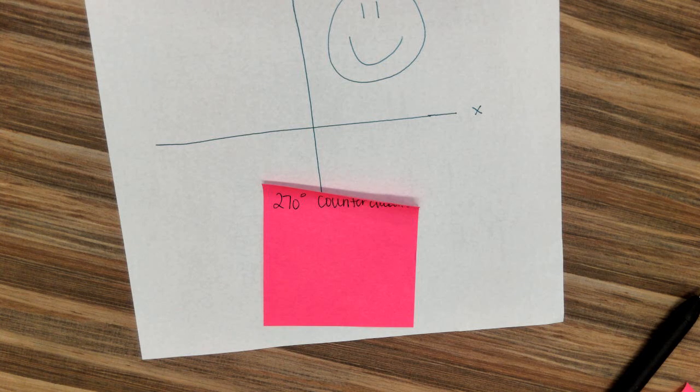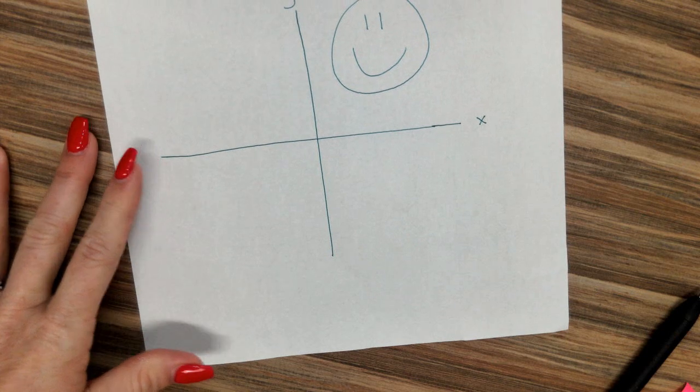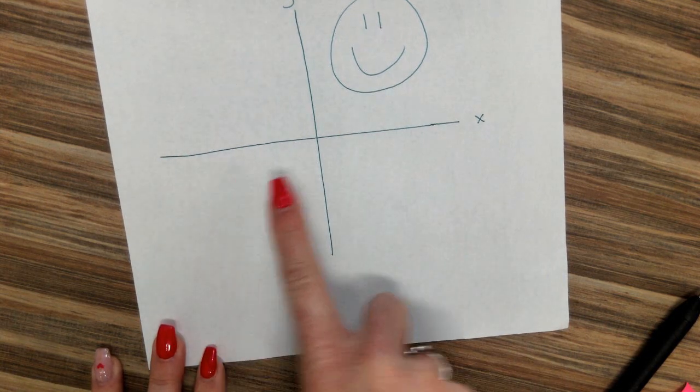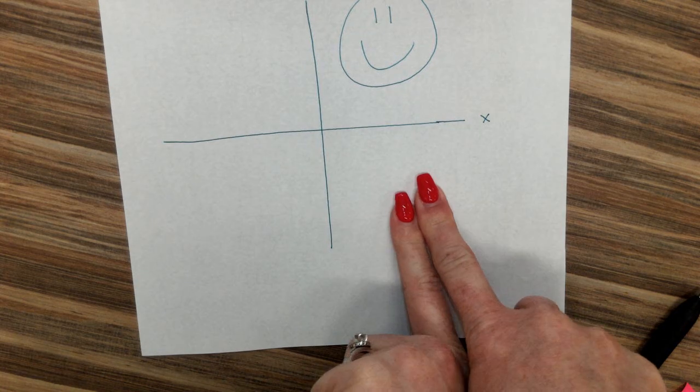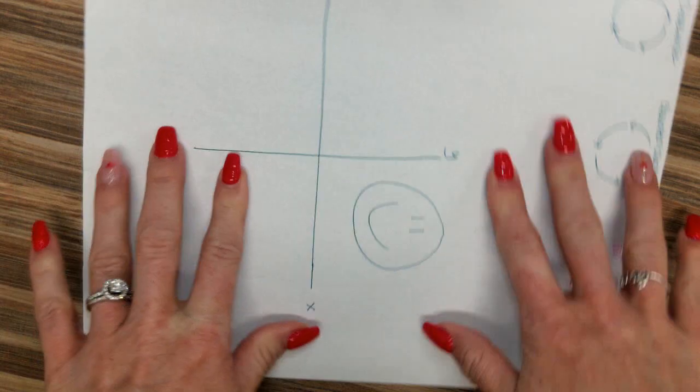Did everybody turn their paper? I'm not going to give you the rule yet. I want y'all to think. Stop talking and everybody look. Backwards from a clock. So I would go 1, 2, 3. So all I need to do is turn my paper till the happy face is in the bottom right.